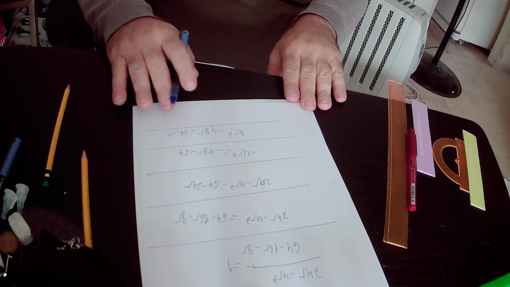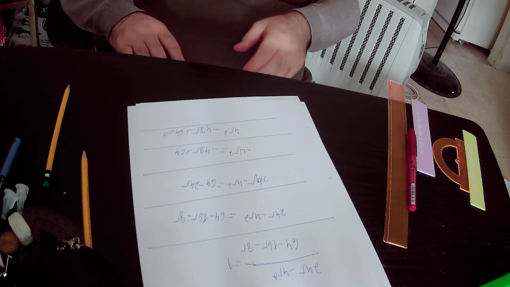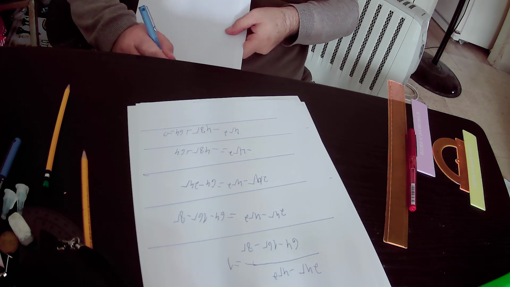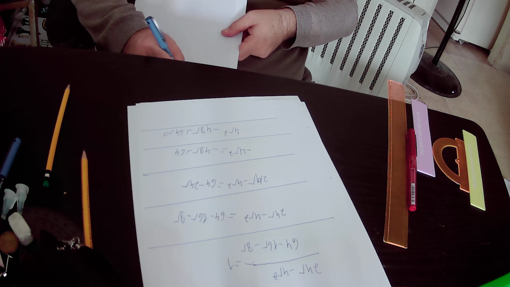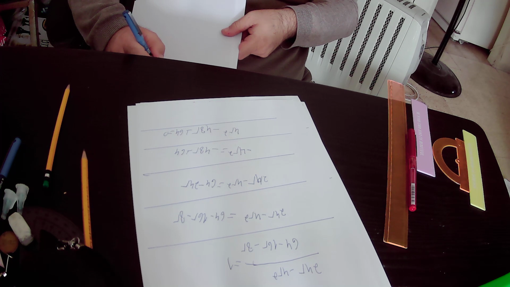We will divide this quadratic equation by 4, and we will get that r squared minus 48 over 4 is minus 12r plus 64 over 4 is 16.